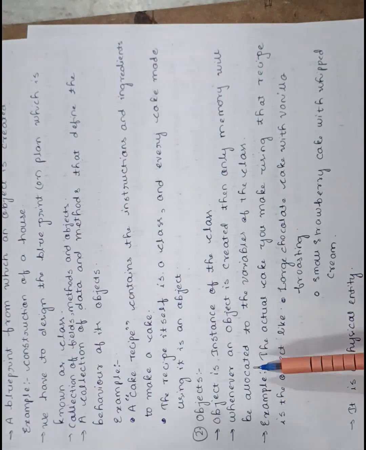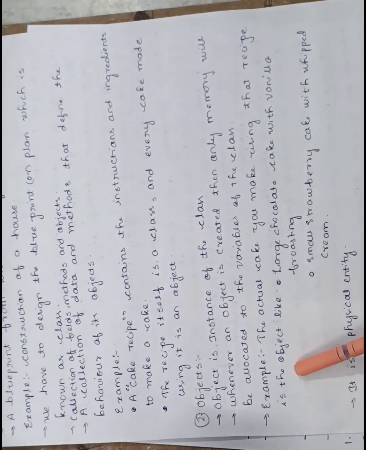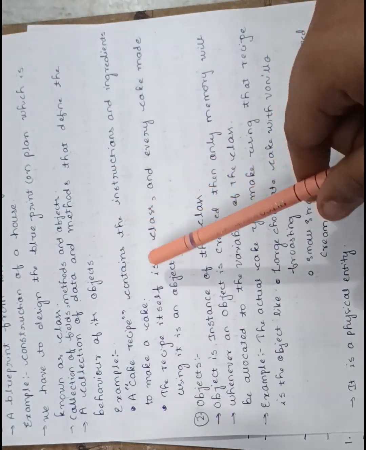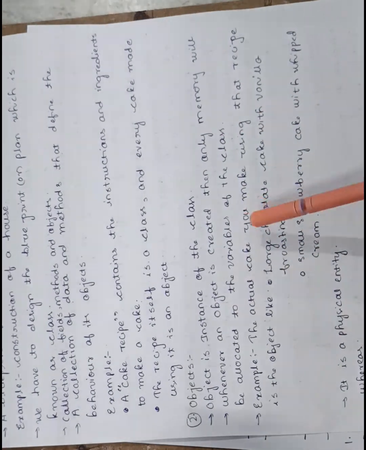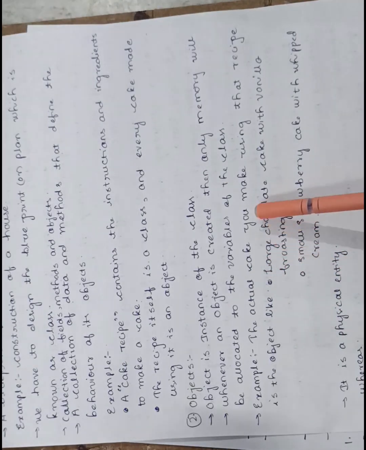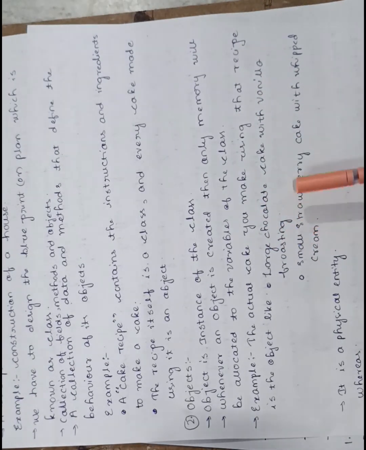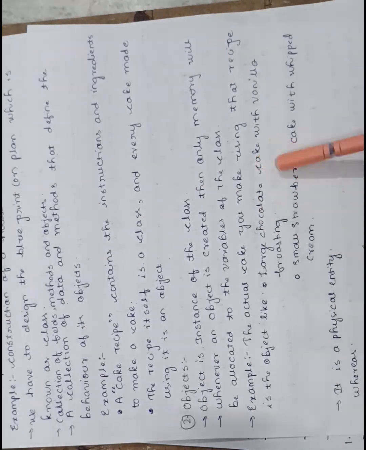Taking the same example of how we made a cake, the actual cake you make using the recipe is the object. We can take the blueprint in the example of building a house. Whatever recipe we use, whatever cake we make after using the recipe, that is the object. The cake can be anything, like a large chocolate cake with vanilla frosting, or a small strawberry cake with whipped cream. So we will have multiple cakes, right? Each of those is an object.